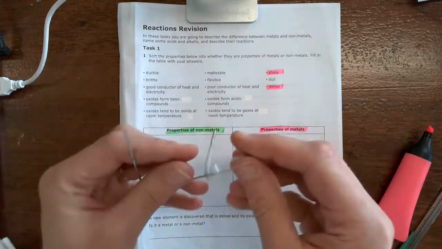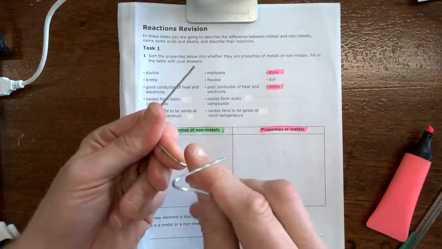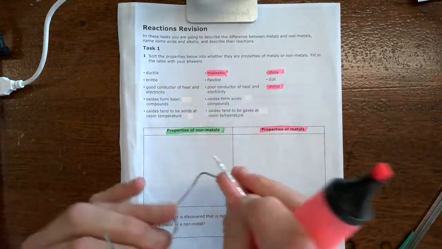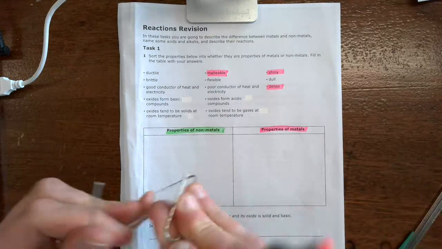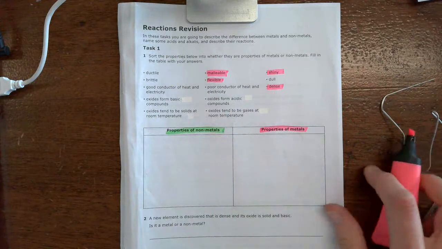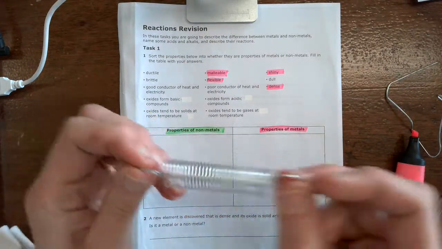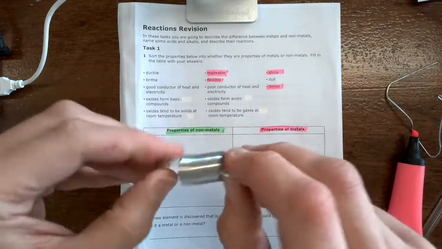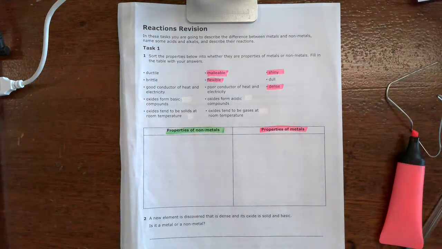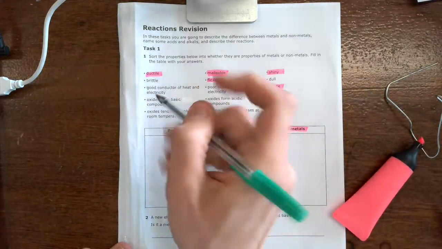You have it being malleable, which means you can change its shape. You see, I can bend it into different shapes. And for it to be malleable, it's also got to be flexible, since you can move it back and forth. You can also make metal into wires. This has been made into a spring, and if we pull it out, you see we can actually turn it into a nice wire there. So we've got ductile. You can pull it into wires.